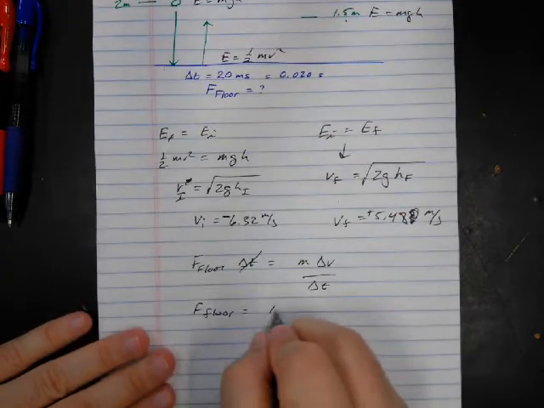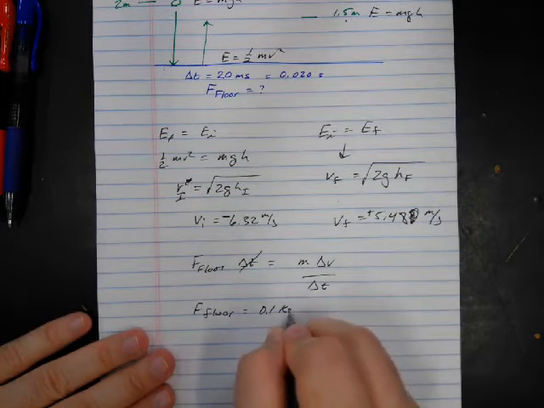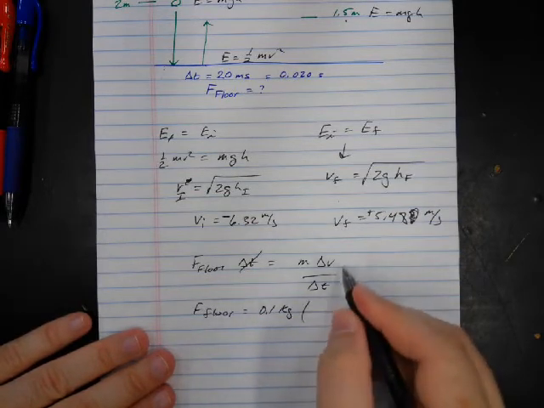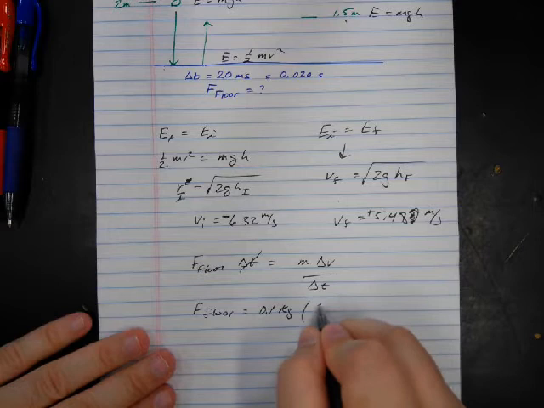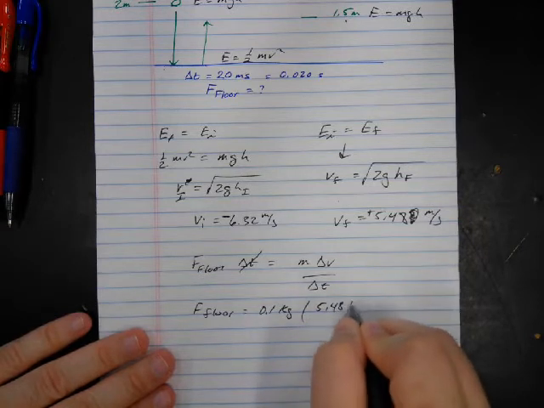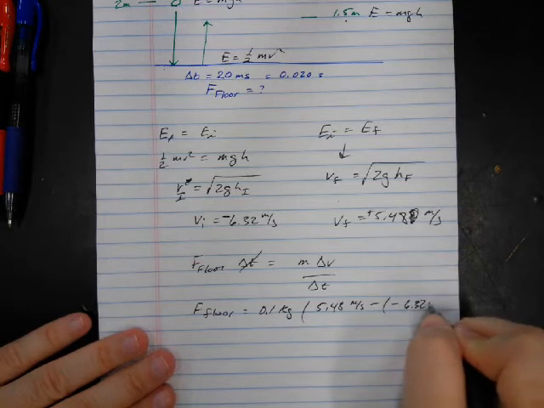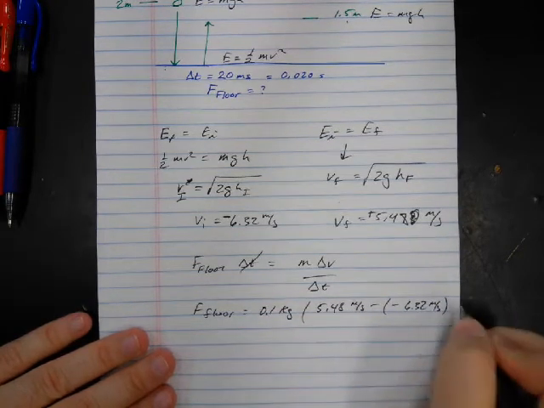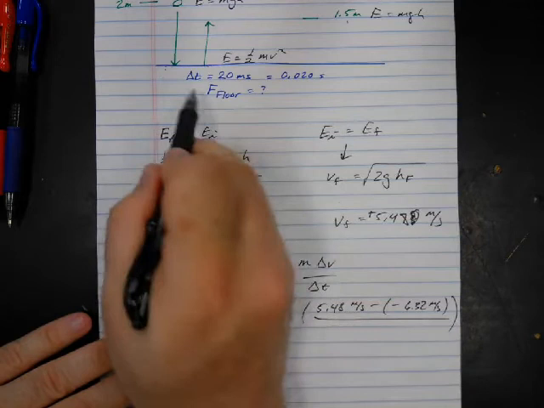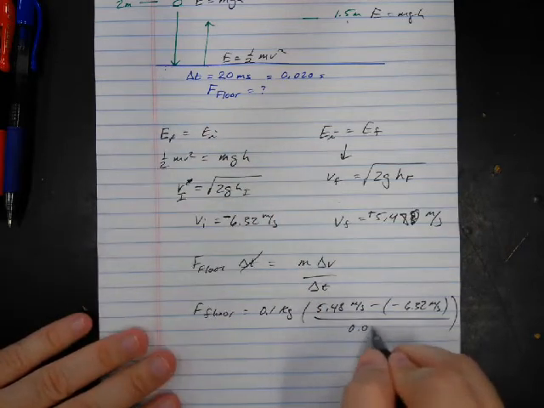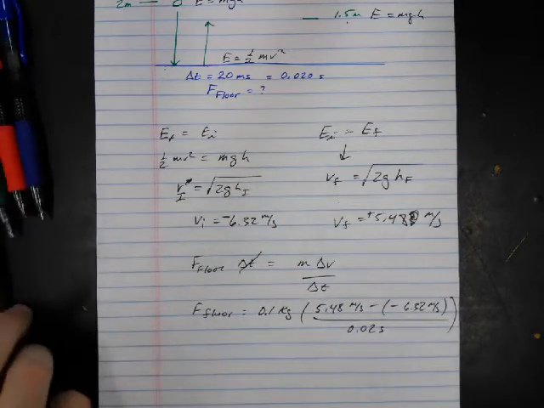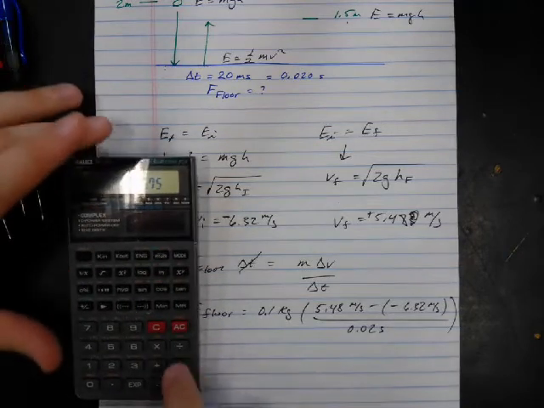Well, we have 0.1 kilograms times, well, delta V here is 5.48 meters per second minus 6.32 meters per second. And all that's going to be over our time, which is 0.02 seconds.